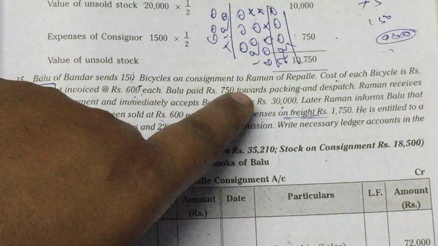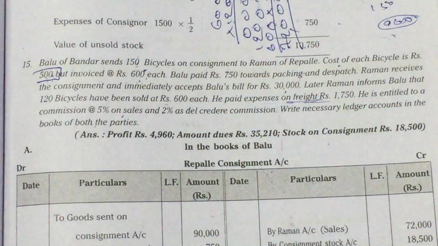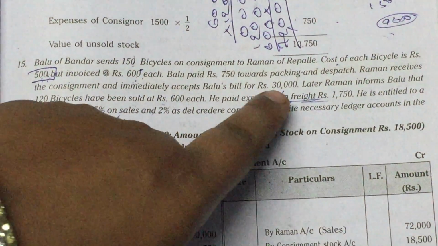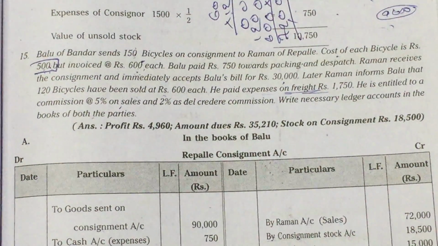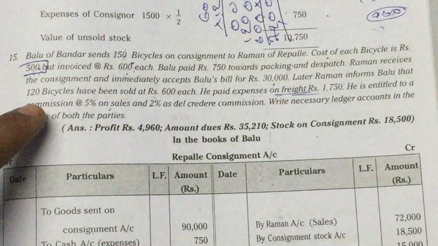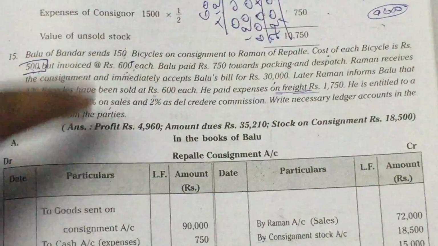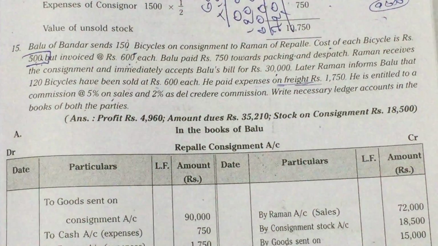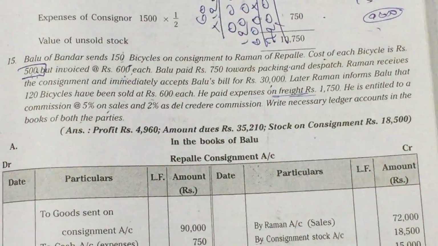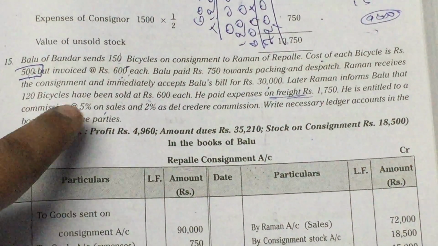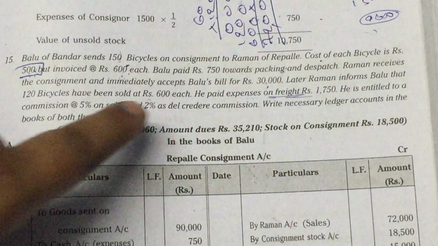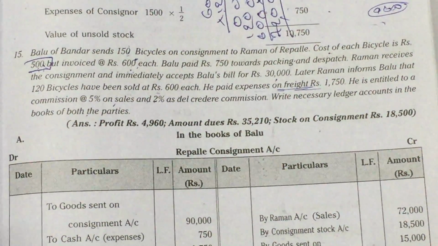Okay, Balu paid 750 towards packing and dispatch, and Raman receives account sales immediately from Balu. So the bill is how much? 30,000. This bill is nothing but a bills receivable. Raman informs Balu that 120 bicycles are sold. So how many he sent? 150. How many he sold? 120. So how much is the difference? 30. 30 is known as unsold stock. So how much he sold? 120. Each cycle is 600. So 120 into 600, then you'll get the sales amount.